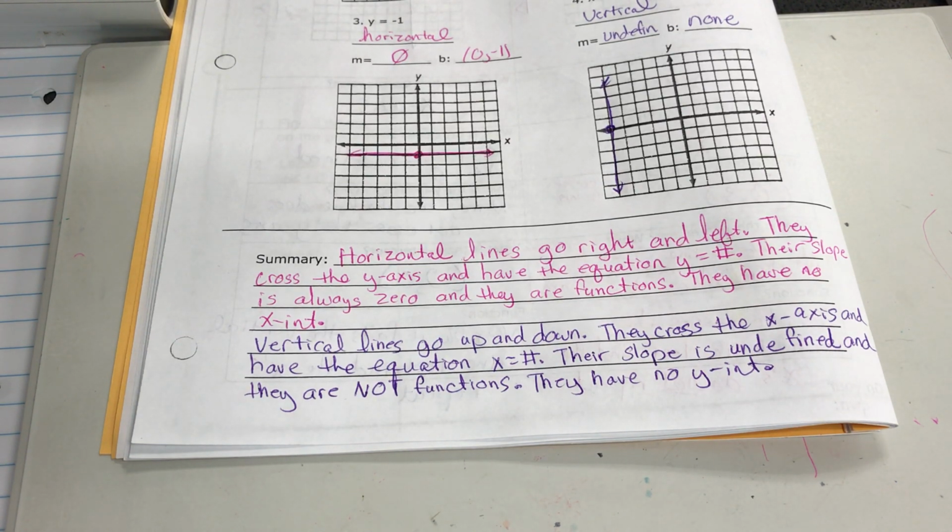They have no y-intercept. It's very important that you're able to recognize that a y equals equation is a horizontal line with a 0 slope, and that an x equals equation is a vertical line with an undefined slope. Those are the most important things you need to get out of this lesson.